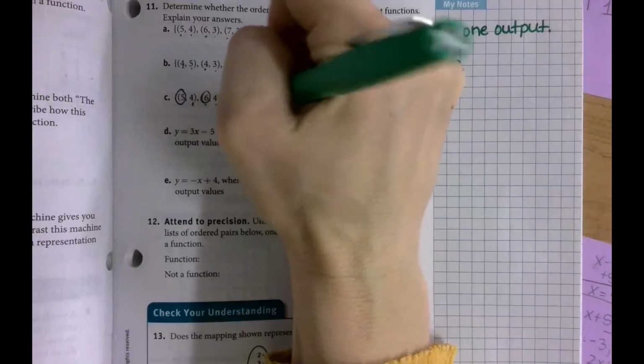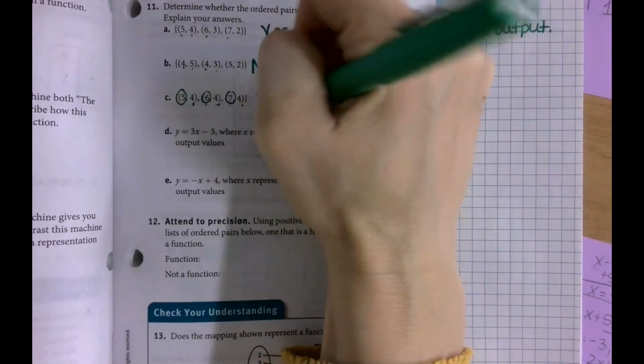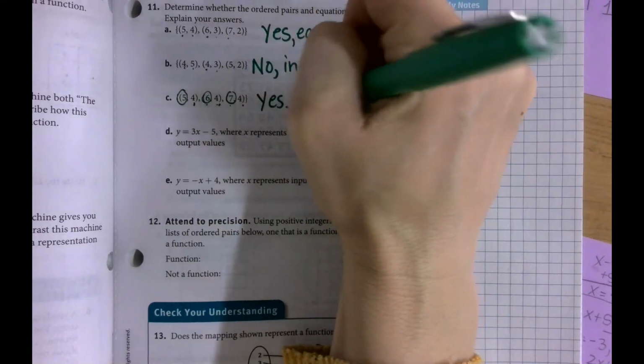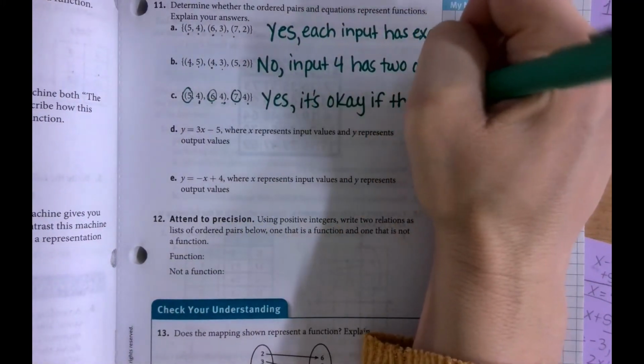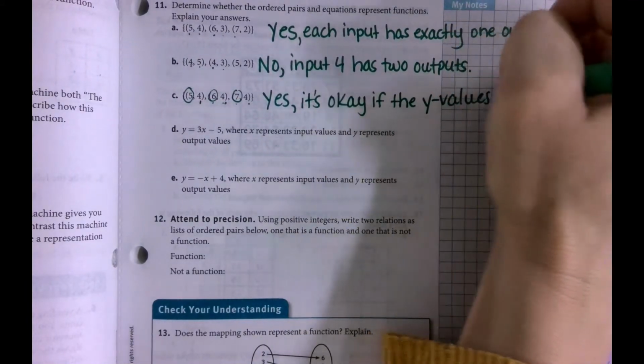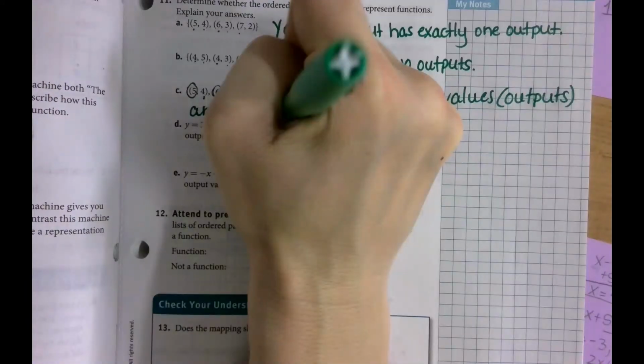So yes, it's okay if the y values or outputs repeat as long as the x values don't repeat.